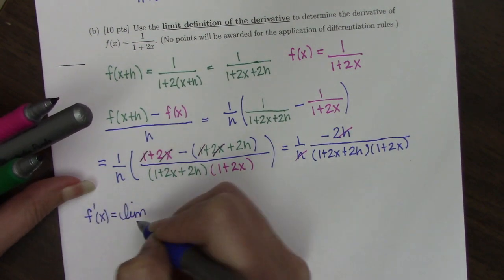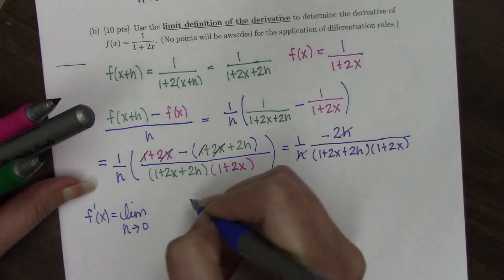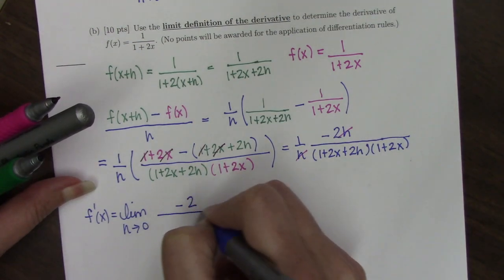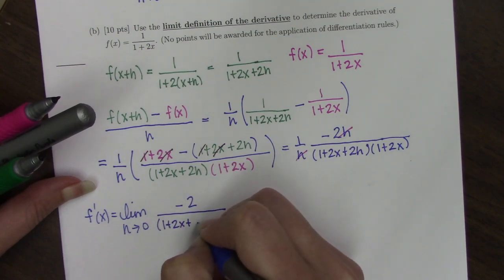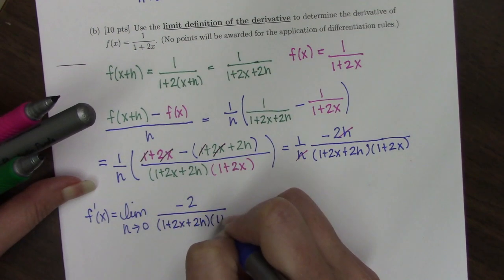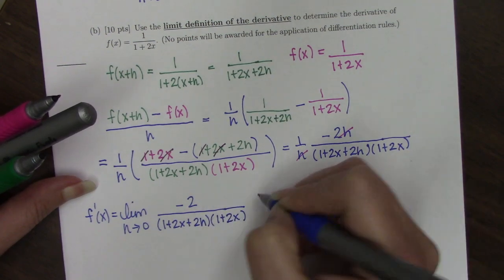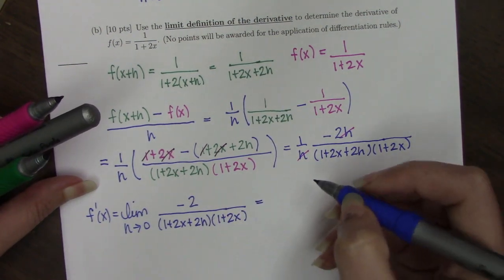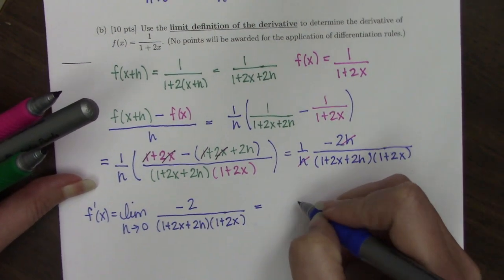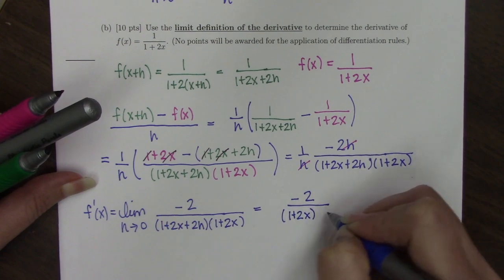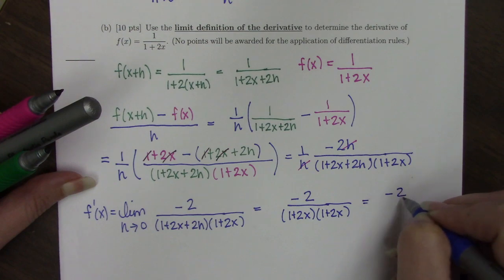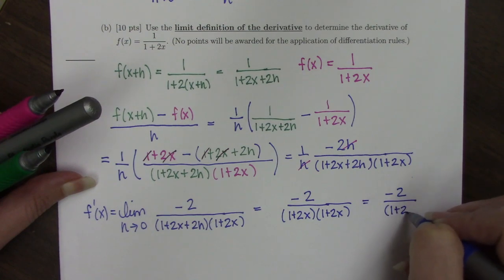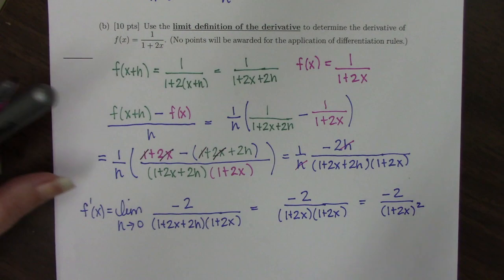So f prime of x is equal to the limit as h goes to 0 of negative 2 over 1 plus 2x plus 2h times 1 plus 2x. When I plug in 0 for h, I get negative 2 over 1 plus 2x times 1 plus 2x, which is negative 2 over 1 plus 2x squared.